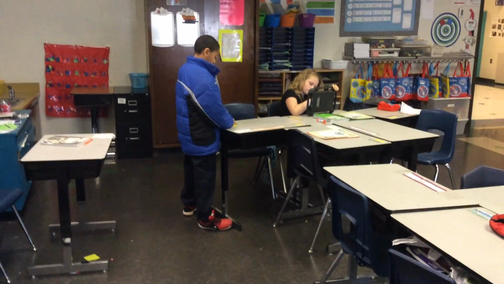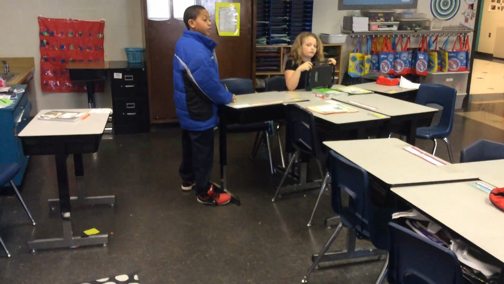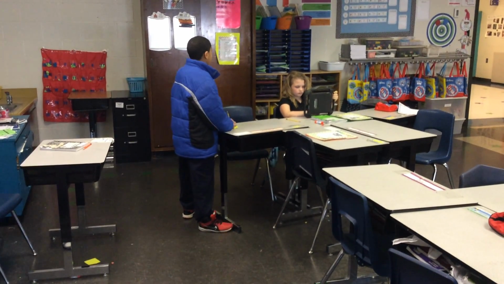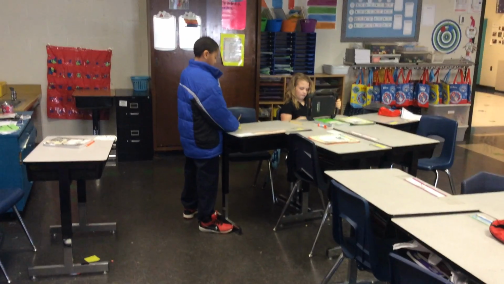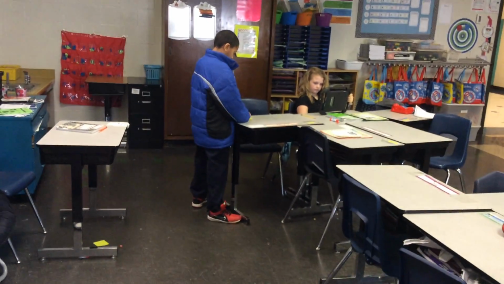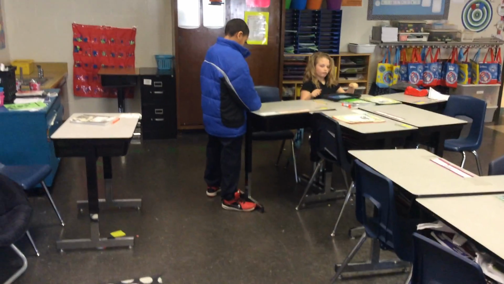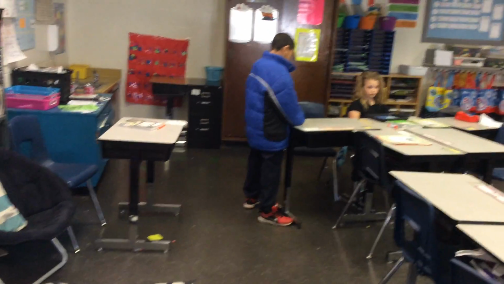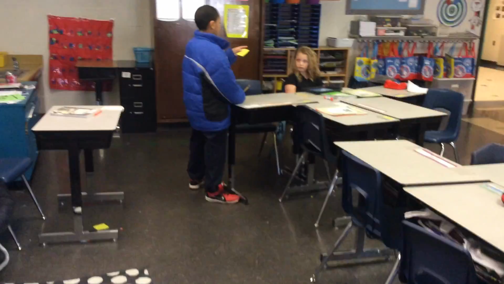We don't have to explain. Yes, you do. Yes, we are using the CUBES strategy. What's the S stand for? Solve and explain. So you do have to explain.